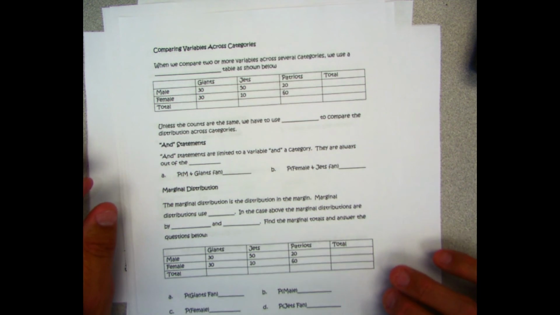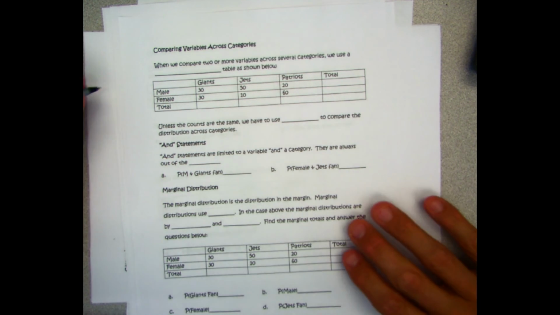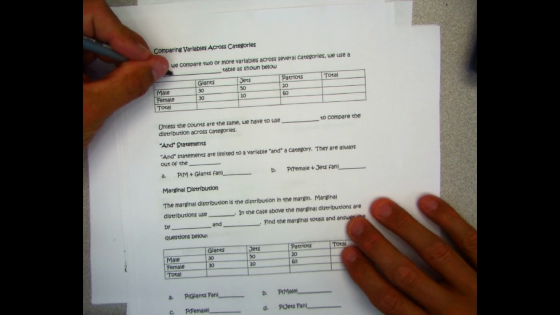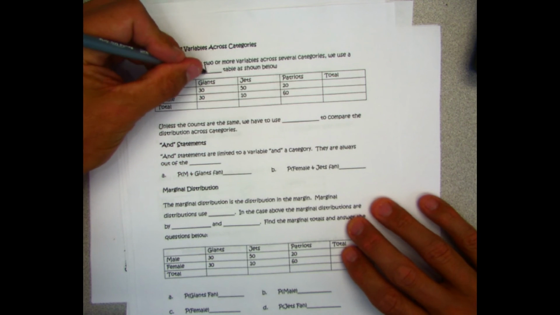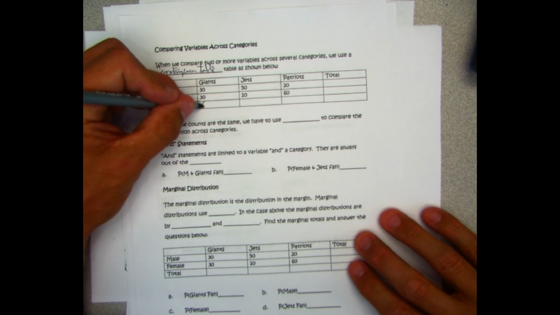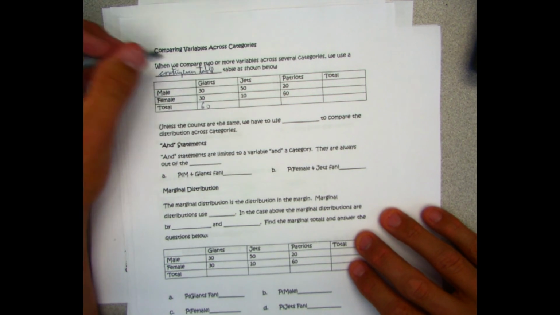Alright, so comparing variables across categories. When we compare two or more variables across several categories, we use a contingency table, as shown below. Okay? So in this case, we have the 60 Giants fans are 30 males and 30 females.